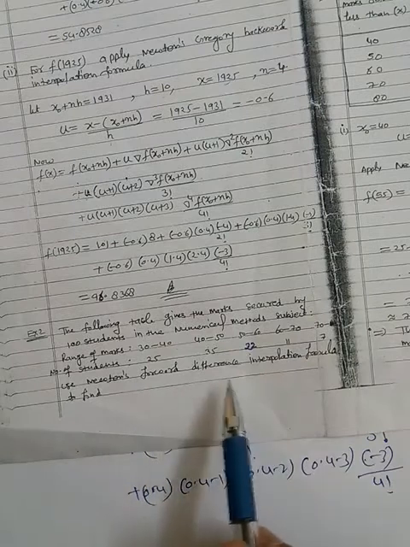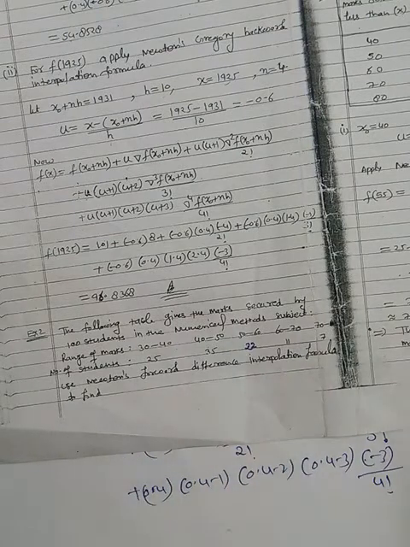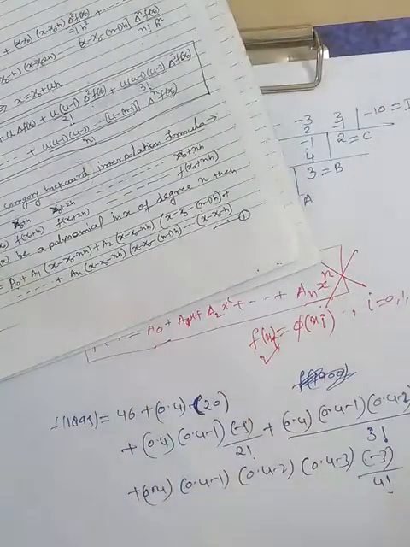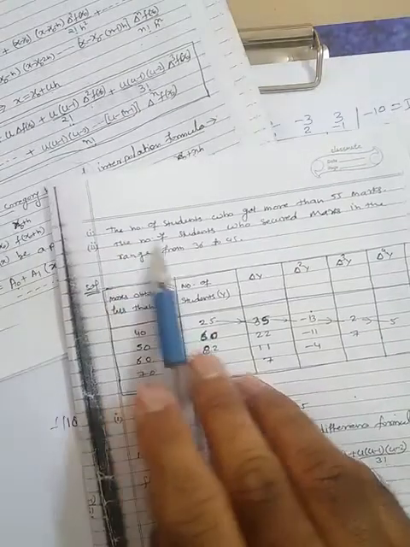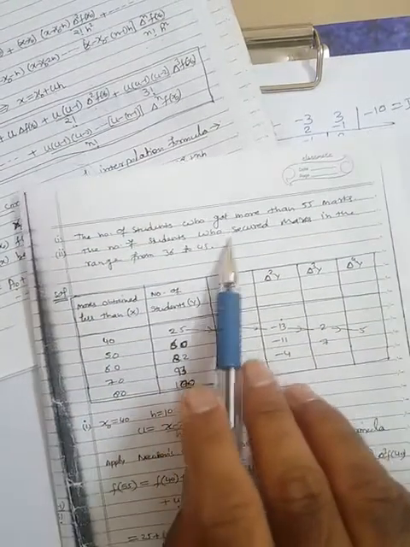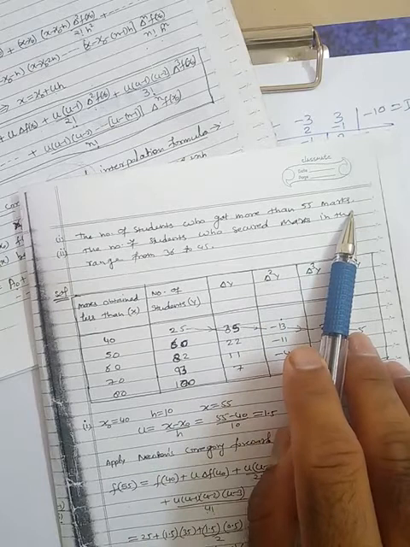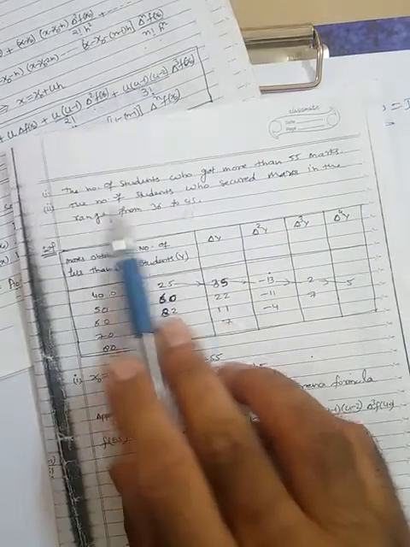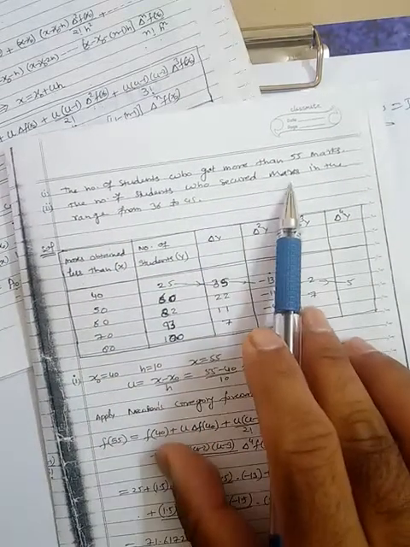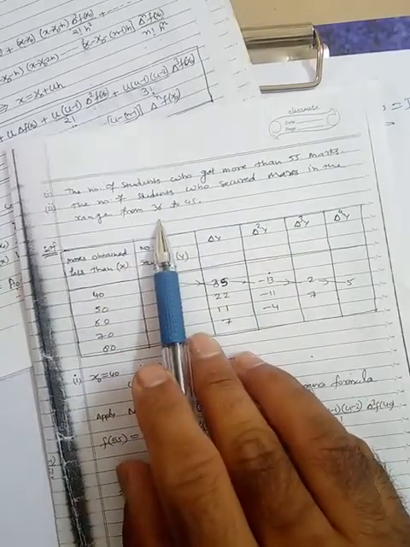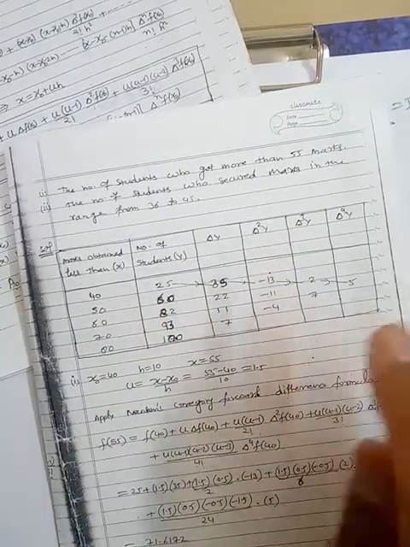Use Newton's forward difference interpolation formula to find, number one, the number of students who get more than 55 marks. Second, the number of students who secured marks in the range from 36 to 45. Fine. So I think you have understood the problem.